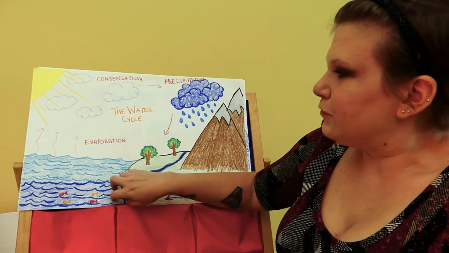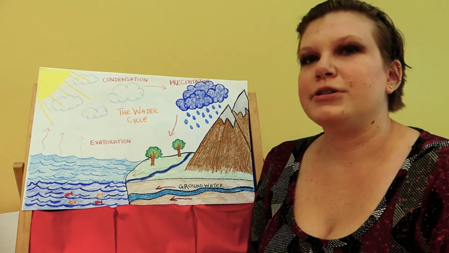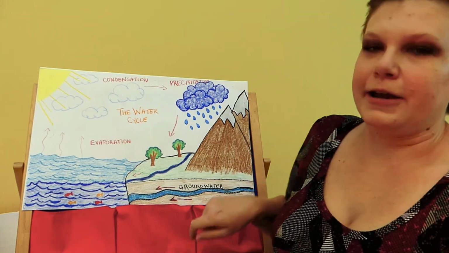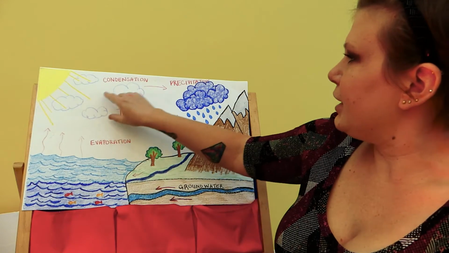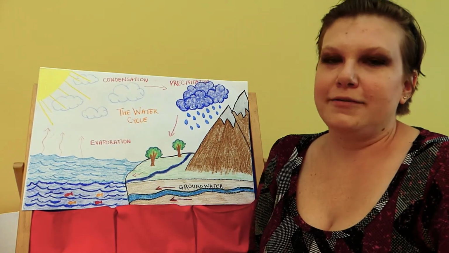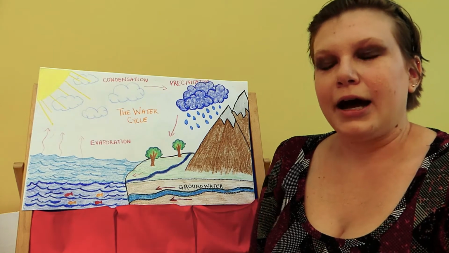And all that moves back to our original water sources of oceans or lakes or rivers, and it starts all over again. It's just one big circle for the water cycle. So today we're going to do two activities to look at how clouds and rain work.